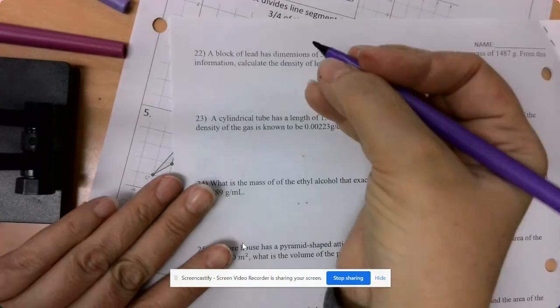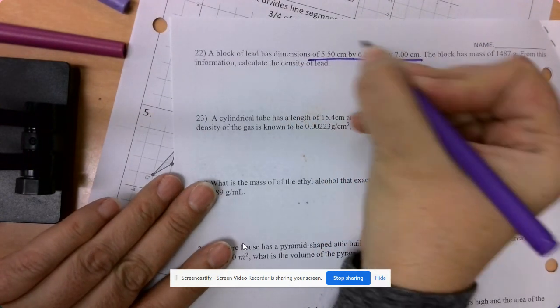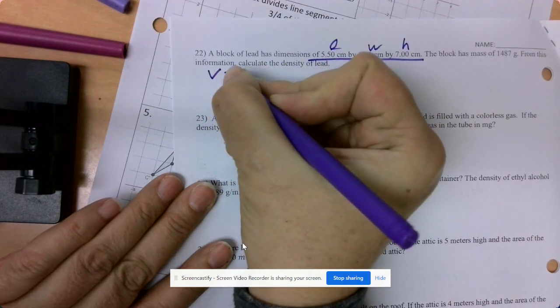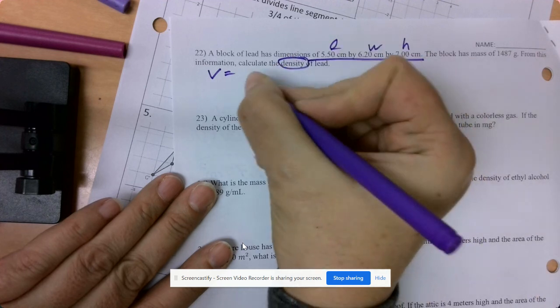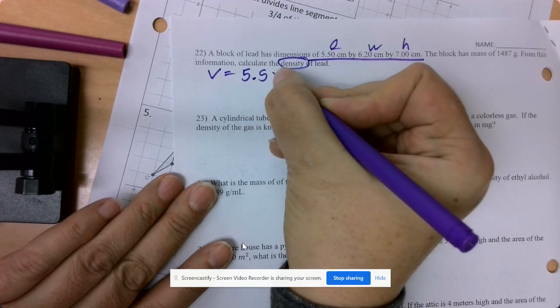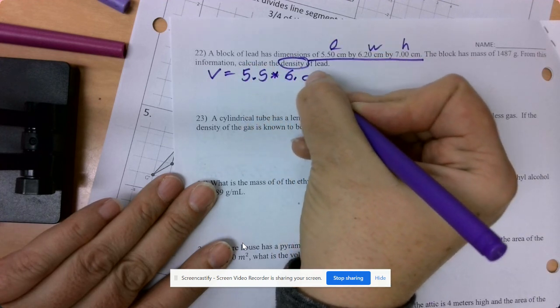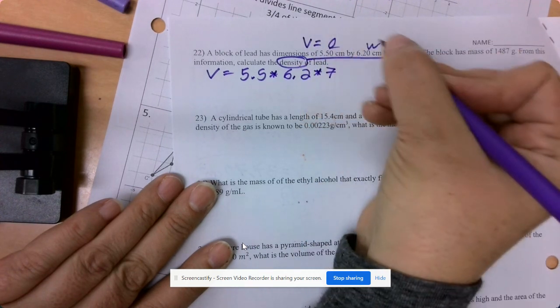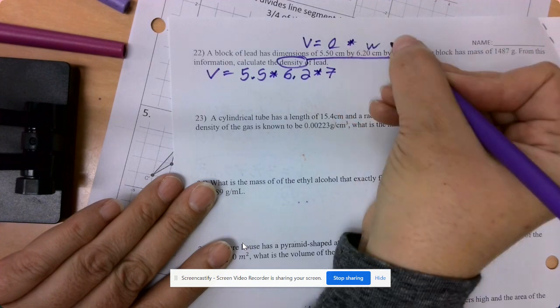Okay, so a block of lead has these dimensions: length, width, height. So we're going to multiply those all together to calculate the density of lead. So I'm going to multiply all these together. Okay, so remember the volume is going to be length times width times height.